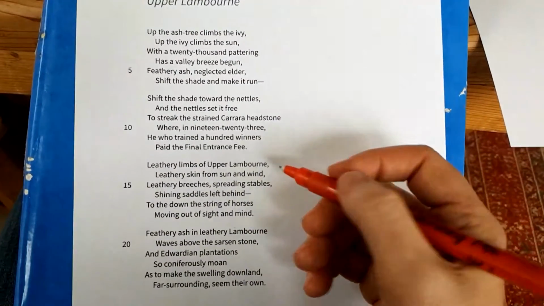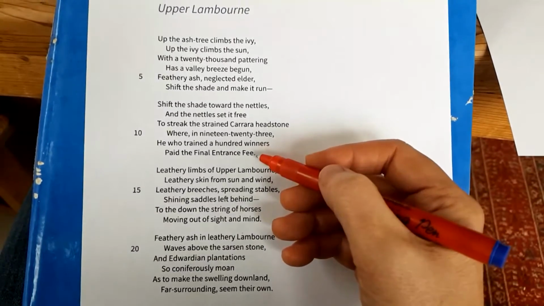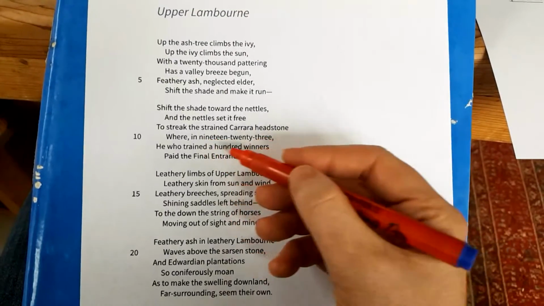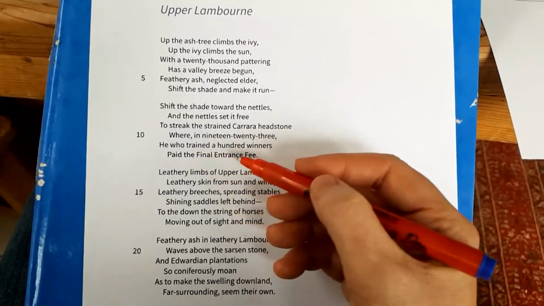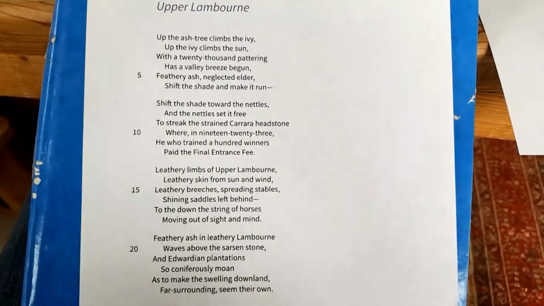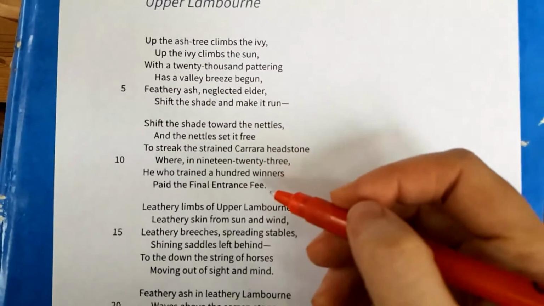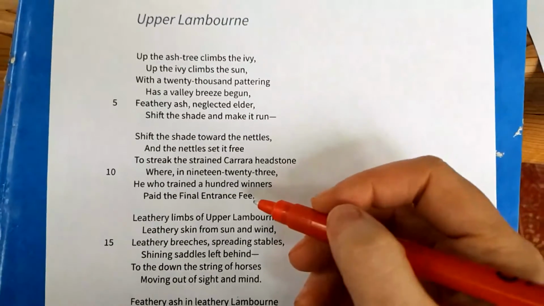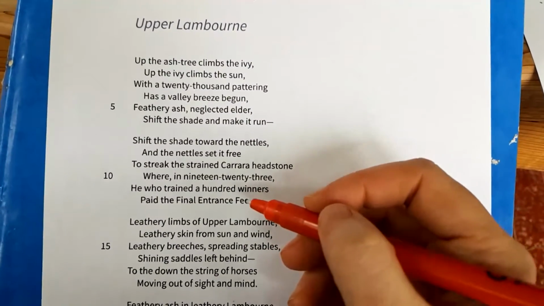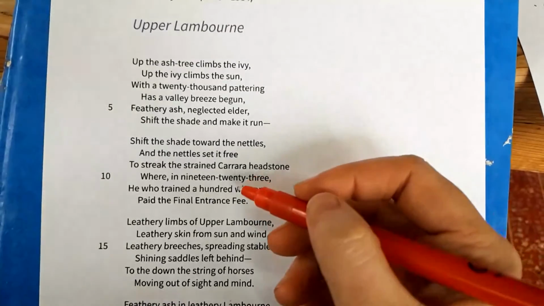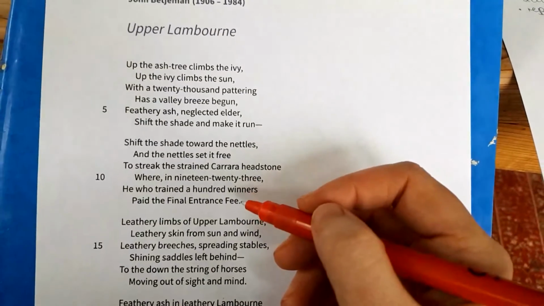You could also say that this euphemism here means he died. So in 1923, he who trained 100 winners paid the final entrance fee. That sounds like a joke to me, an actual witticism. A little joke about this trainer who died in 1923, having trained 100 winners.